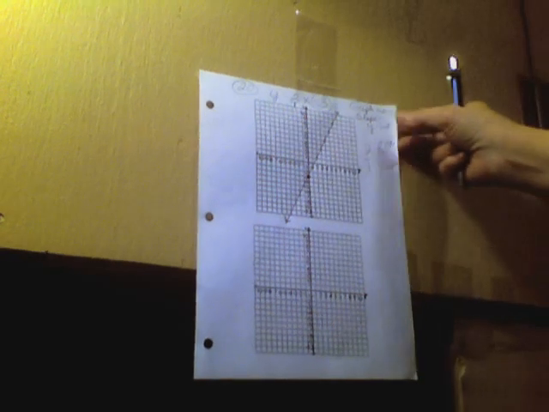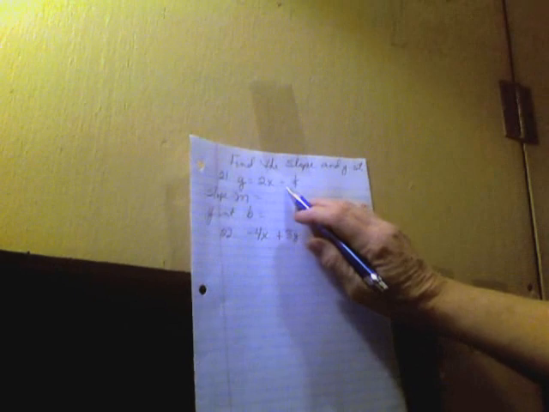Okay, number 21. It says to find the slope and the y-intercept. You're given an equation and it wants you to give the slope and y-intercept, so you just have to find it in the equation. On number 21, you have y equals 2x minus 1/4.